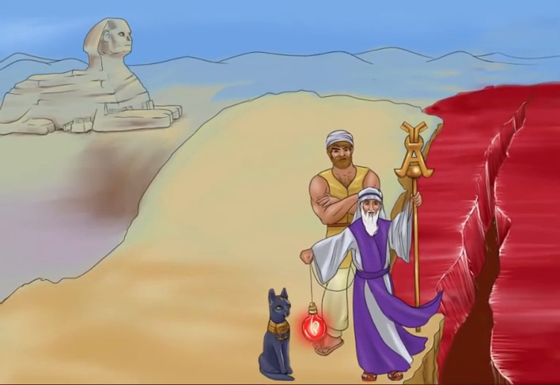Which brings me to my next point. Staph aureus colonizes the nares, or opening of the nose. And how will we show this? Notice the sphinx back here is missing his nose. That's because we moved it right here. We're using it as our symbol for colonizing the nose.